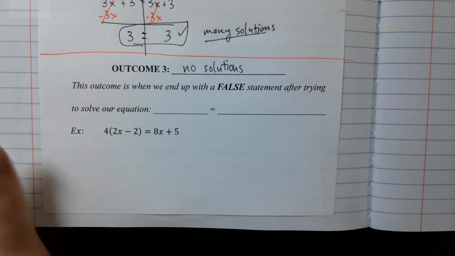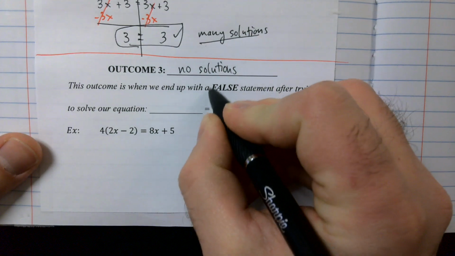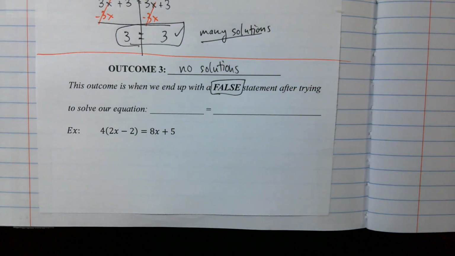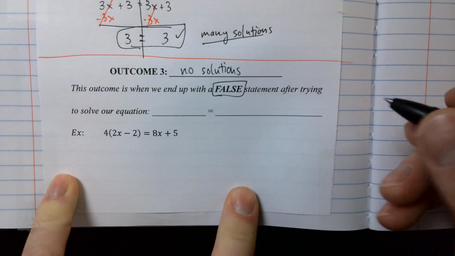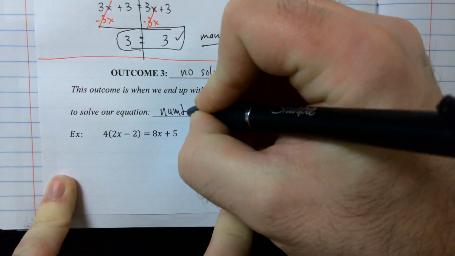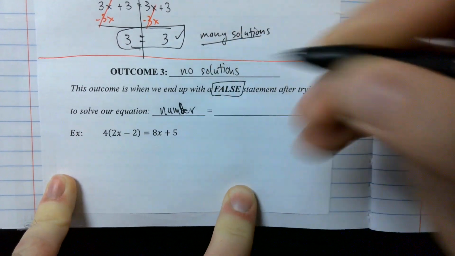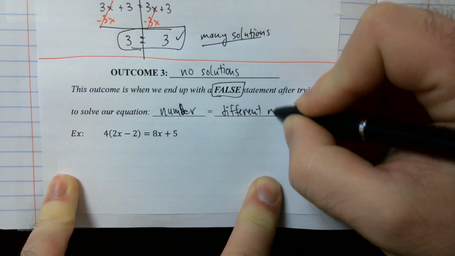So we know we have no solutions when we end up with a false statement. Okay? Well, what does a false statement look like? It looks like a number equaling a different number.